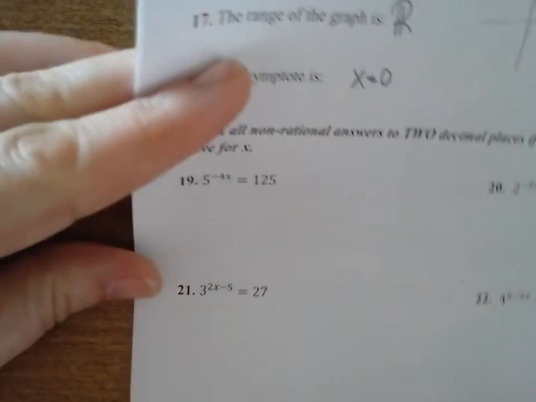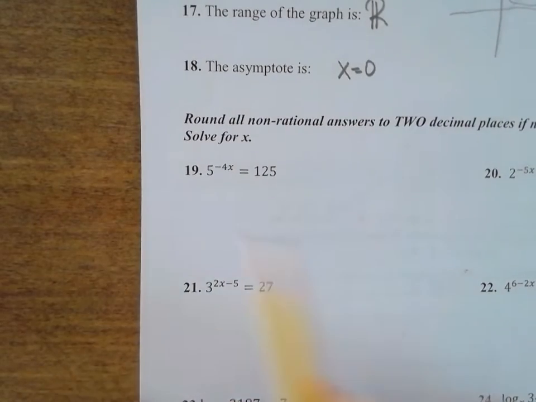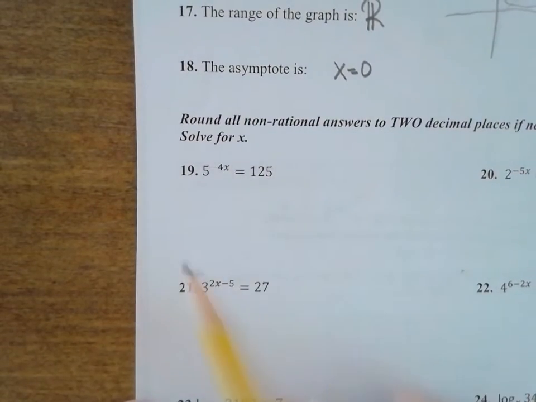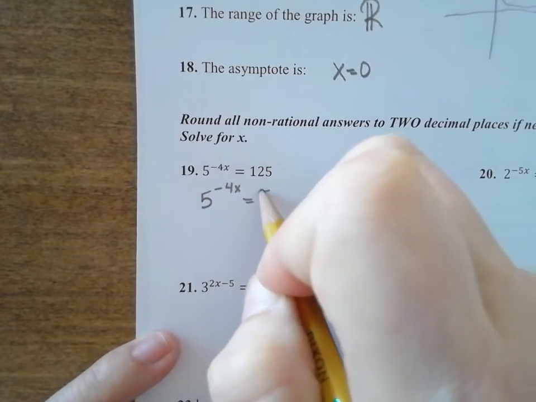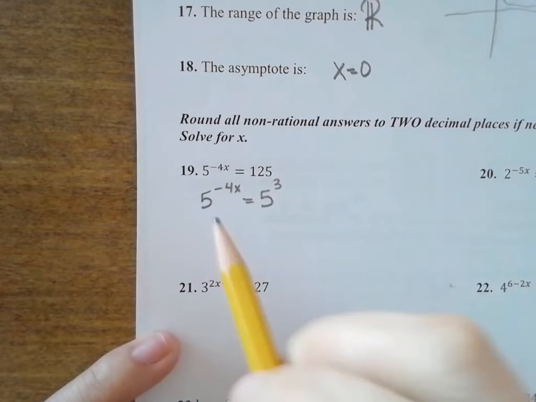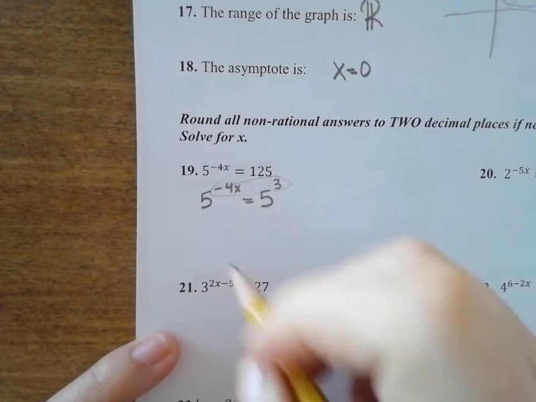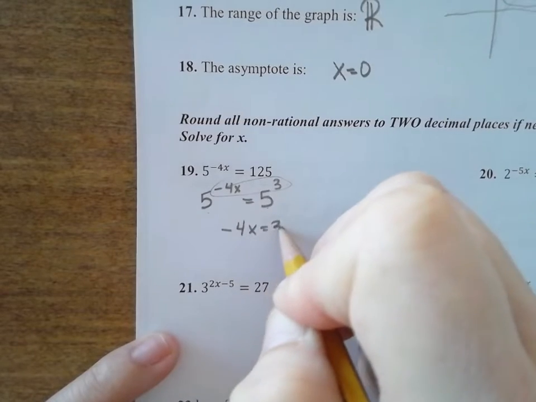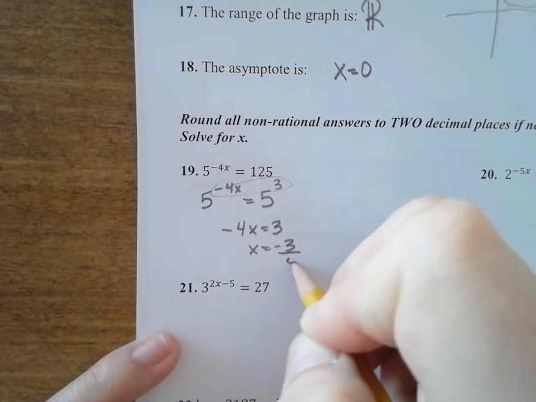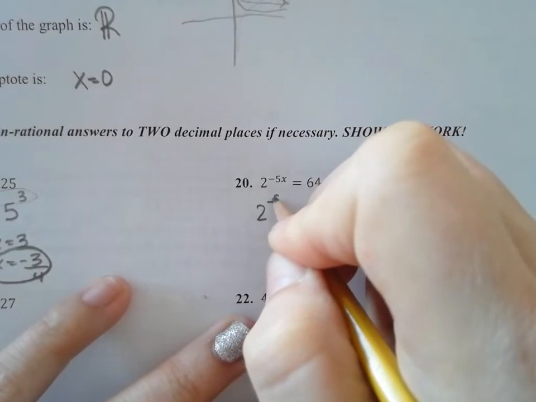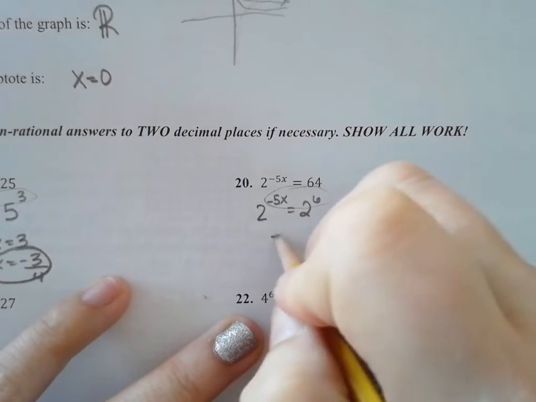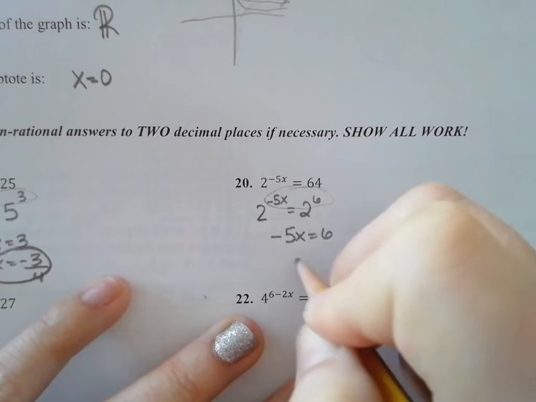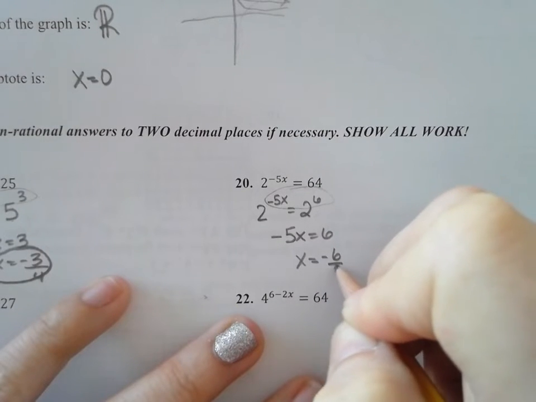All right, solving these, the absolute simplest way to do any of these is if you can rewrite the base, do so. So what I'm going to do is 5 to the negative 4x equals 5 cubed. Since these have the same base, I can set these exponents equal to one another. So x equals negative 3/4. Over here, again, I can make 64 a power of 2. That's 2 to the 6th power. Set these equal. Negative 5x equals 6. So x is equal to negative 6/5.